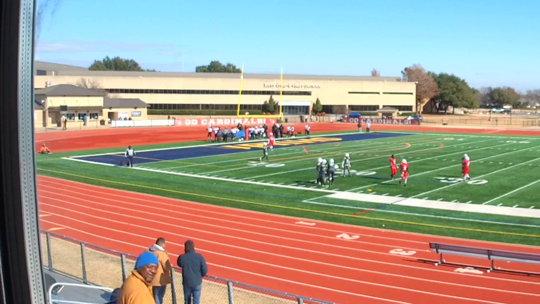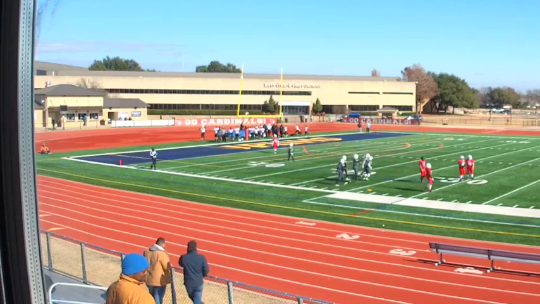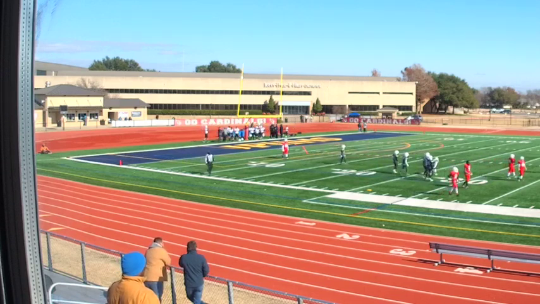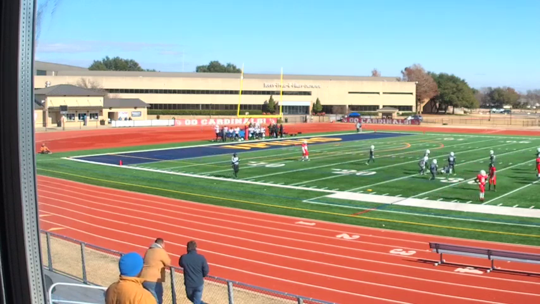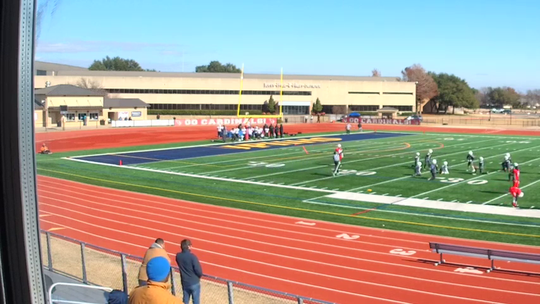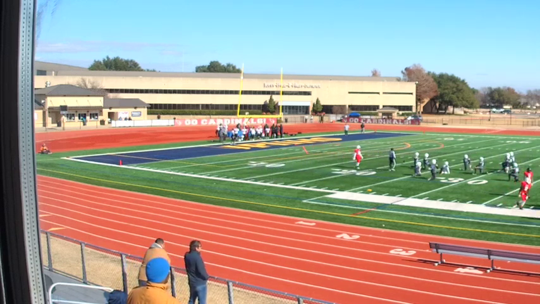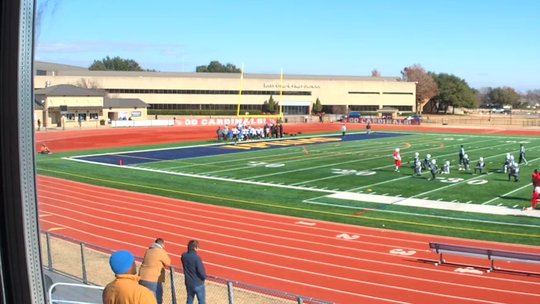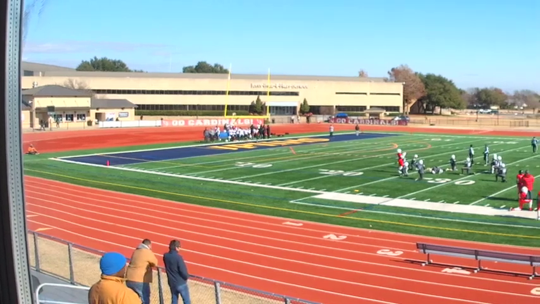No, that was unnecessary. I think we got a block in the back after that nice catch and run. E.J. McKinney made that catch coming across the formation and ran it all the way down into the end zone, but it's not going to stand, I don't think.